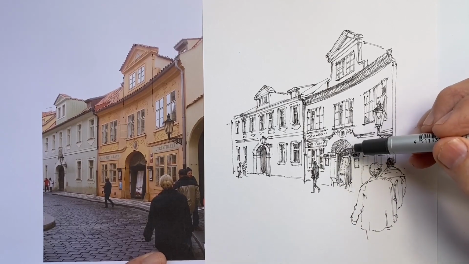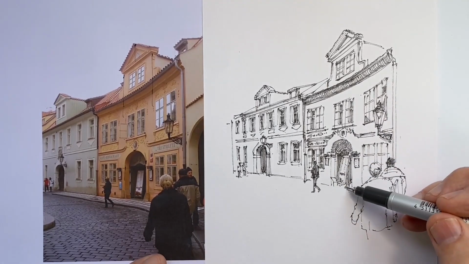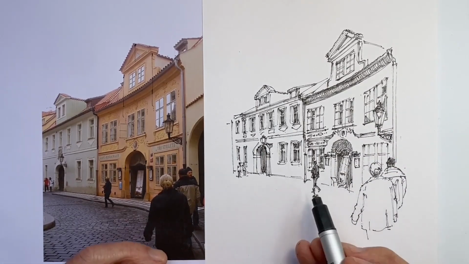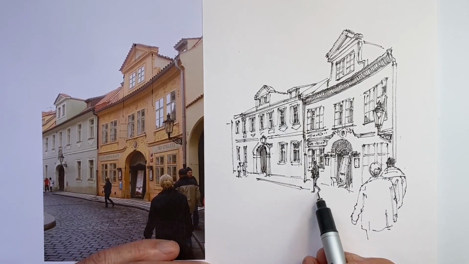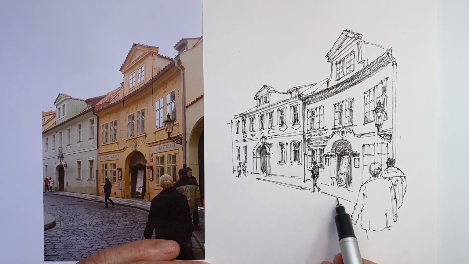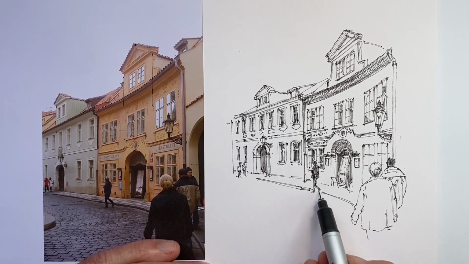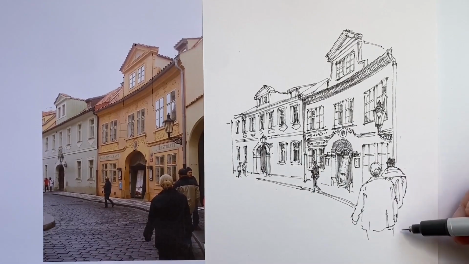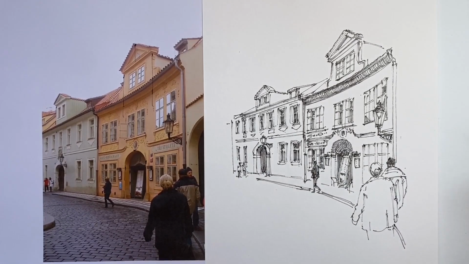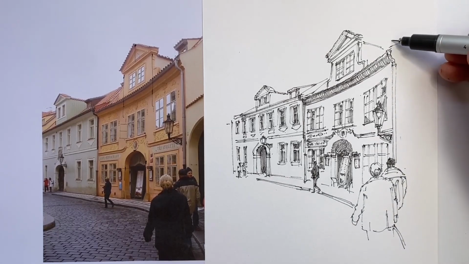Now, there's a bit of hatching to do, just to indicate the darkness inside the archway. I keep the hatching very light. I keep this a very linear looking drawing, and that's part of the reason why I don't darken the lady's coat.